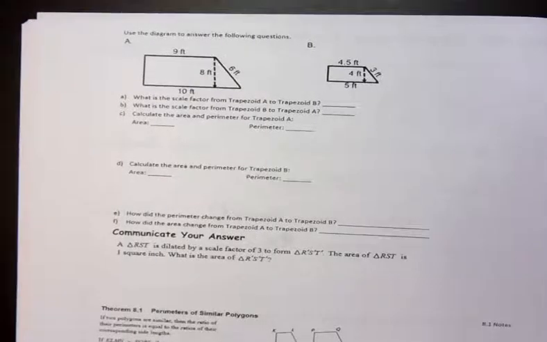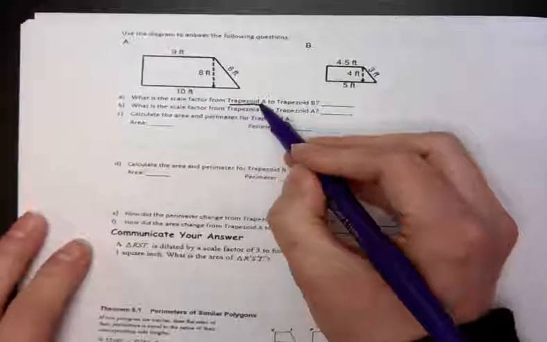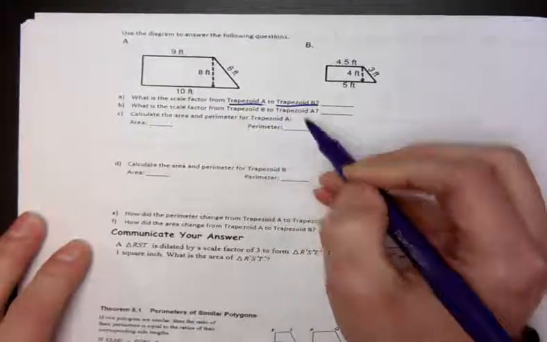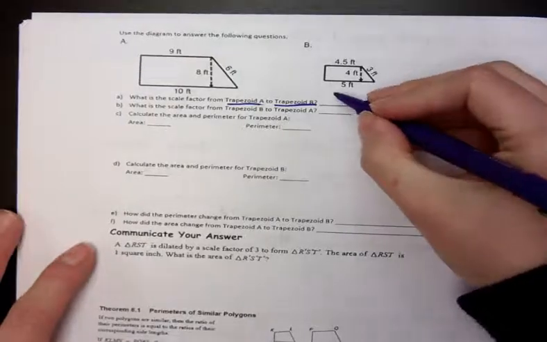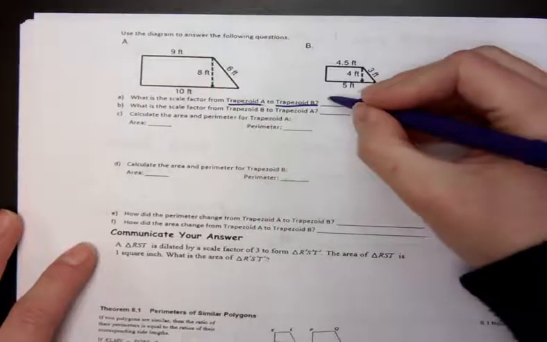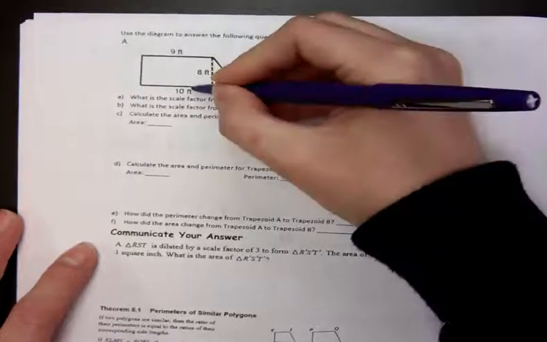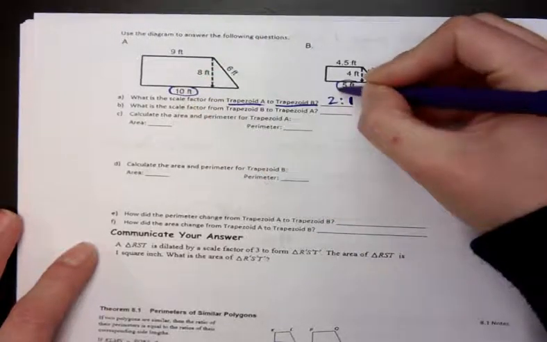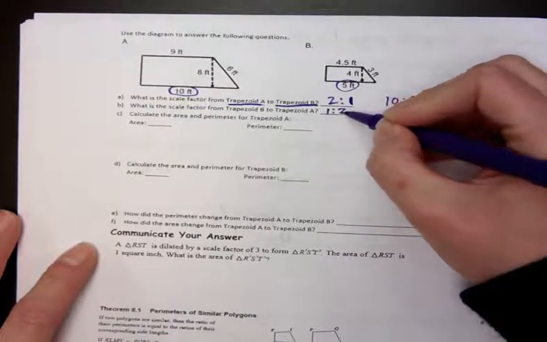Perimeter. Okay, so this is almost the same as our warm-up. So this says trapezoid A to B. Do I have a volunteer for what that scale factor would be? 2 to 1. Yeah, so 2 to 1. So I'm going to start with A. A is the larger one, so 2 to 1. And I found that by matching up side to side. So 10 to 5. B is 1 to 2. Yes. And then B to A is 1 to 2.